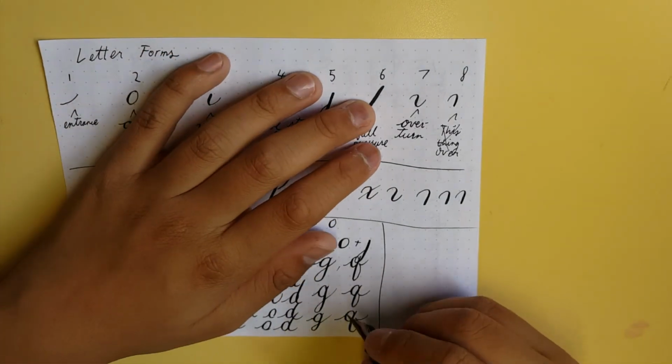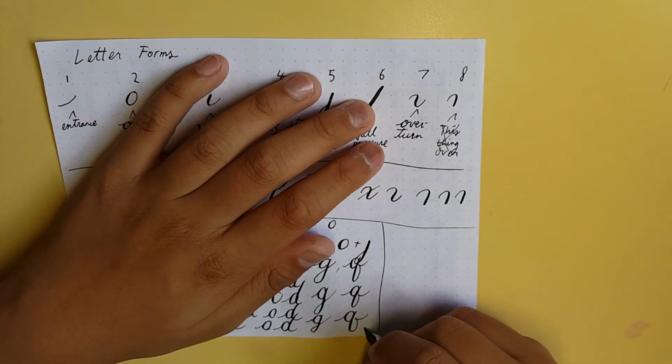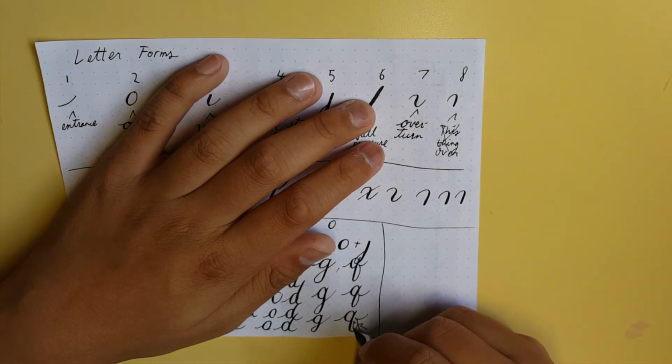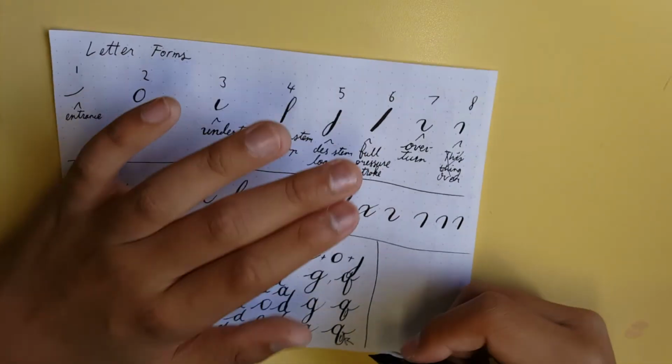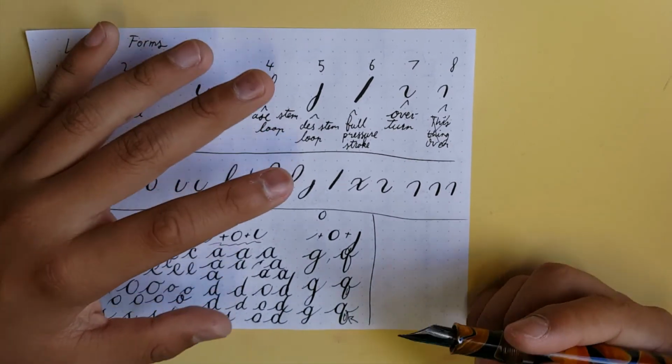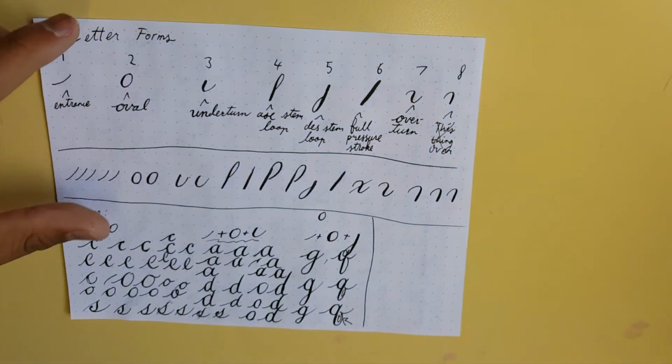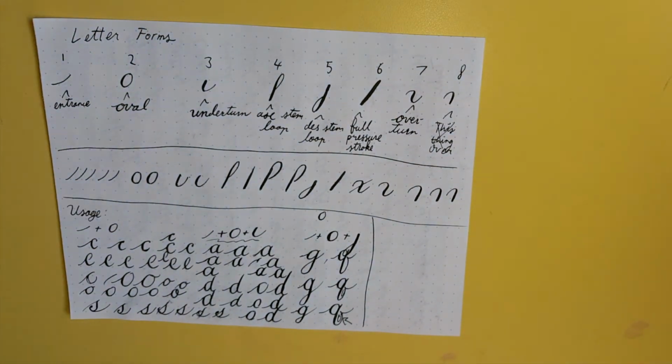Now I will go and practice this for a quarter of a page. But let me just note that I did make a little mistake, and I made this loop a little non-oval. This is fine, but it's a little too wide. Don't do that. So go ahead and practice this for a quarter of a page, and we can do some more letters before we end off the video.